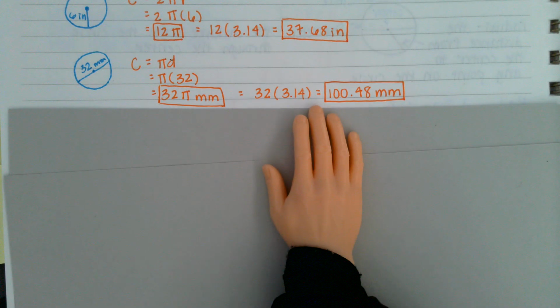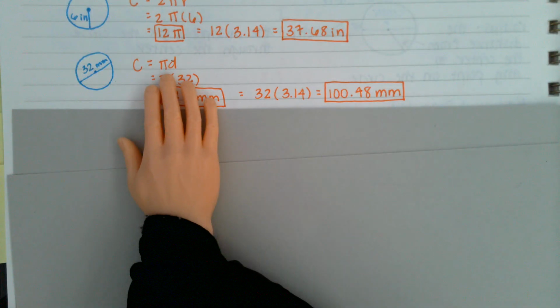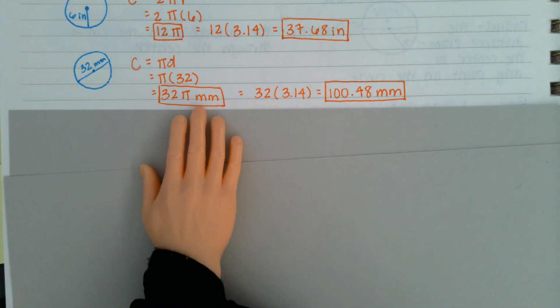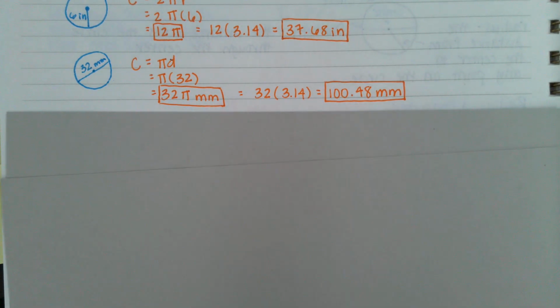If we have our circle here, the diameter is 32, so use the formula that uses diameter, plug in the information you know. 32 pi millimeters, and rounded to the nearest hundredth is 100.48 millimeters.